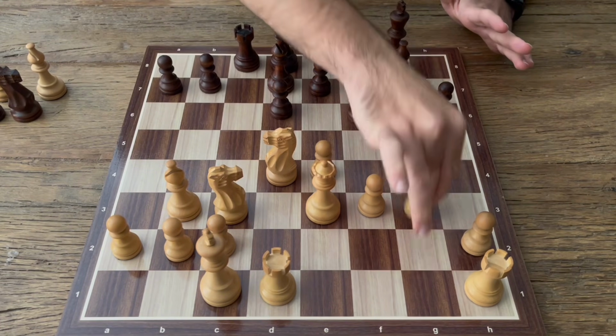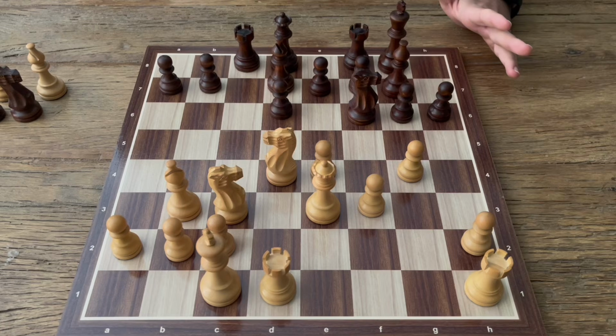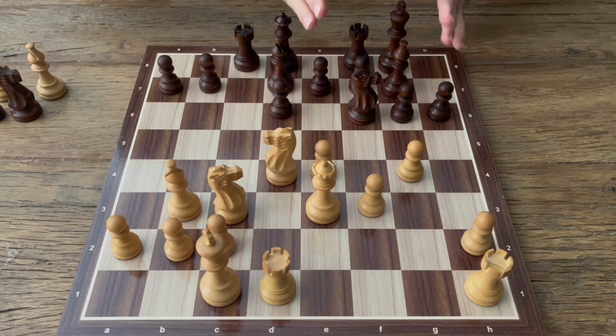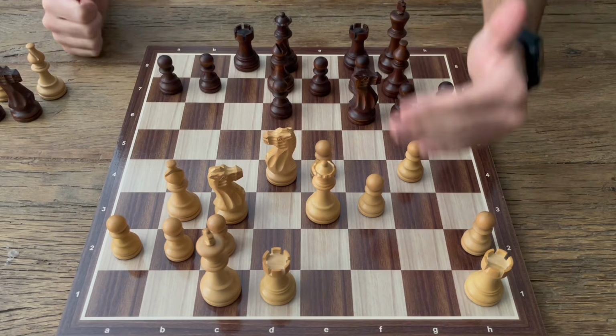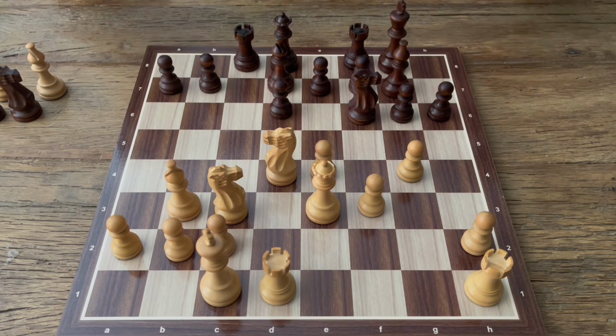The game continues with g4. Obviously, you have to go on the attack when there are opposite side castlings. One side is castled on one side and the other on the opposite. You always have to attack aggressively, since the side that attacks first is usually the one that wins.